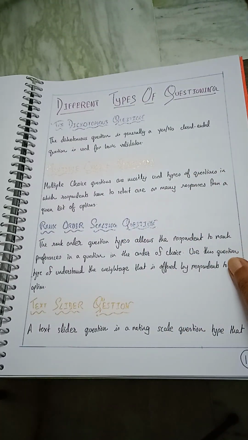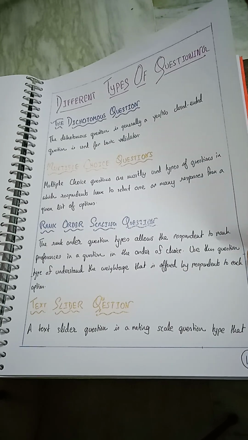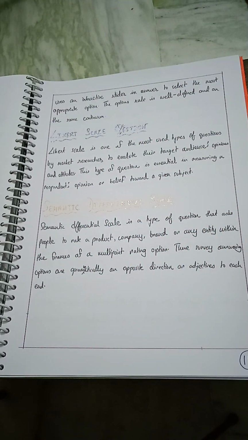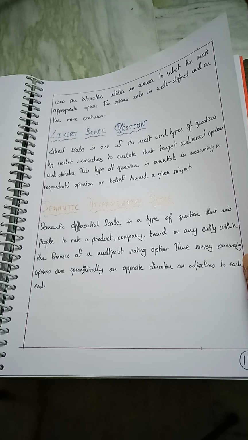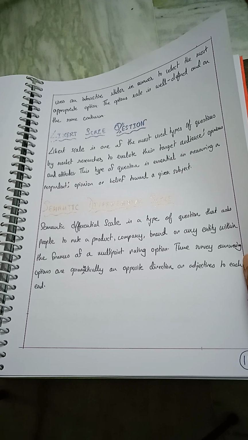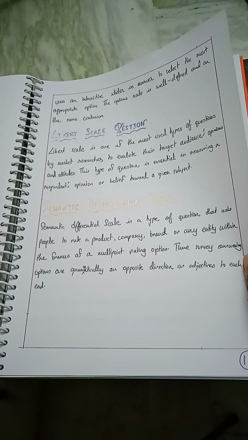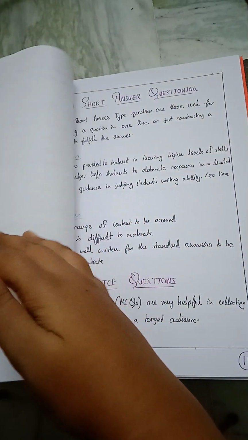Now these are the different types of questioning. You just have to write what kinds of types there are. Like I have written dichotomous question, multiple choice questions, rank order scaling question, text slider question, Likert scale question. Then you have semantic differential scale. These are the question types I have written down. If you know any other type of question, you can add it there. These are the main types which I have found, so I have written these. If you find any other types of question, you can also write them down, that's not a problem.